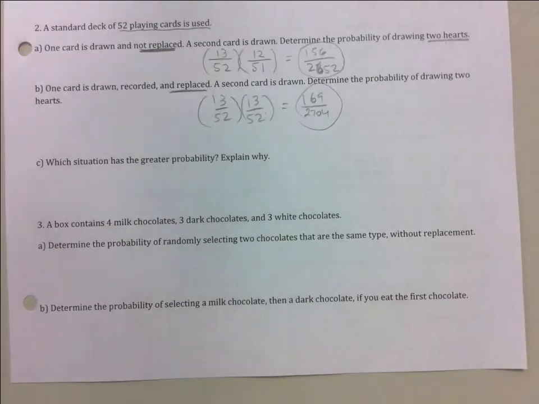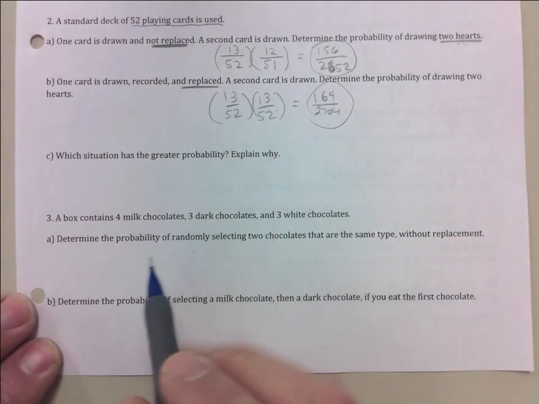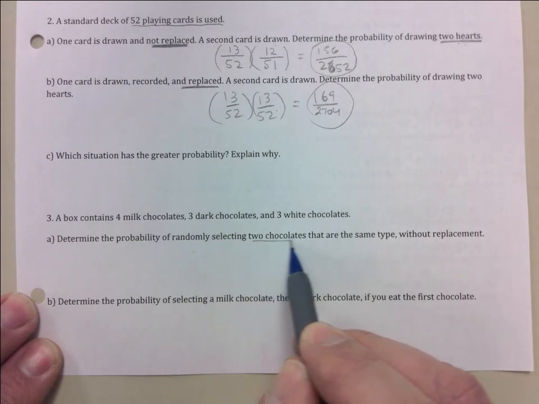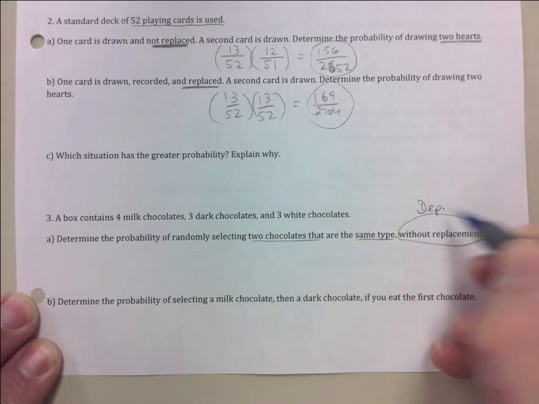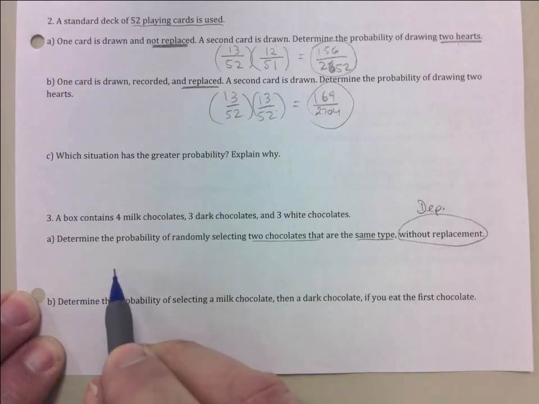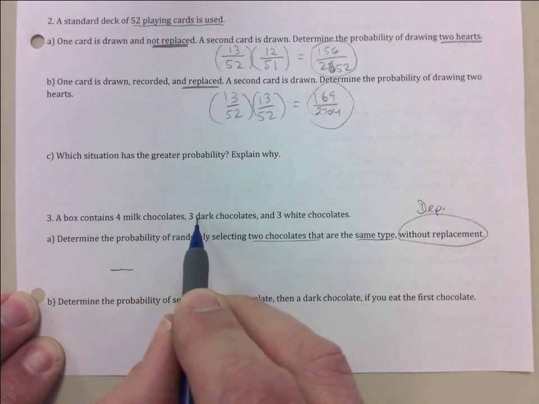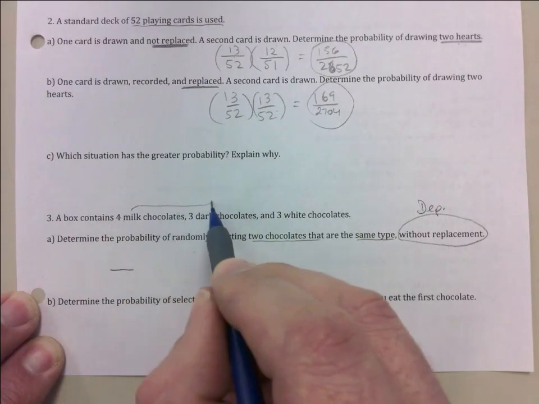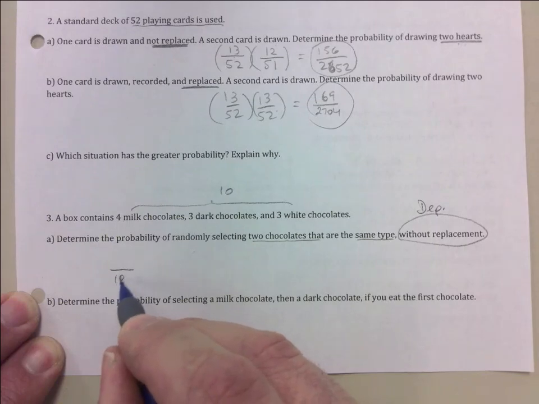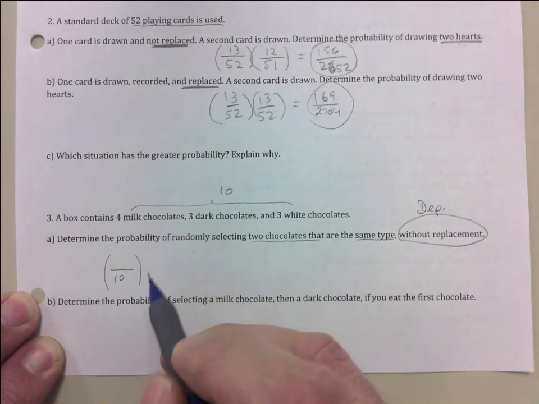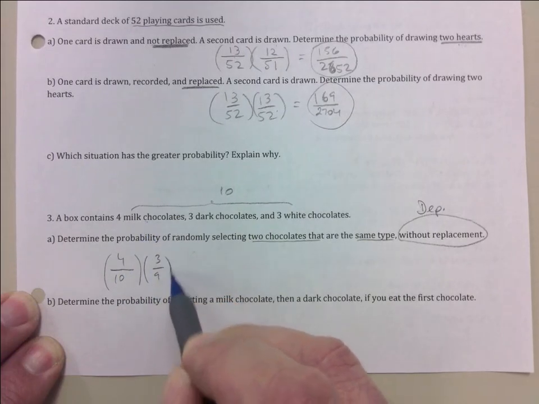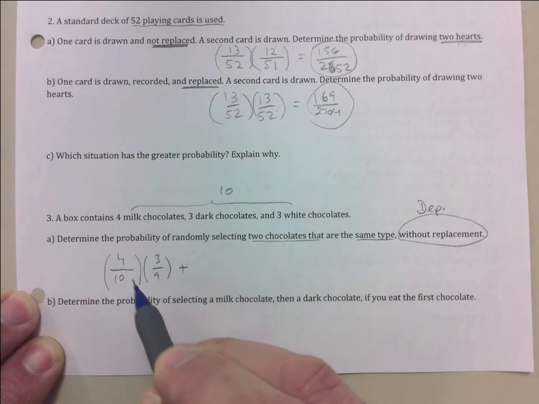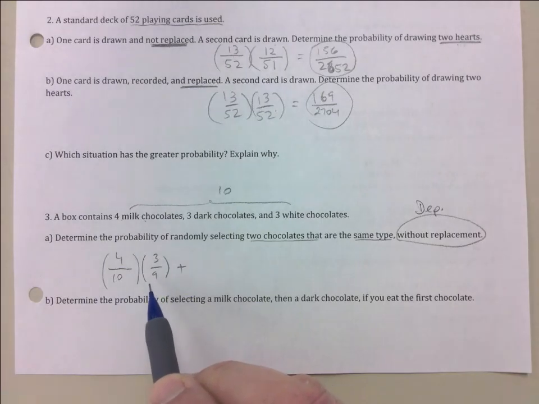So let's do the box of chocolates here. Randomly selecting two chocolates that are the same type without replacement. So this is dependent probability. Okay, so we have 4 and 3, that's 7, and another 3 is 10 in total. So that's important. So we'll have milk chocolates, right? So we go 4 over 10 and then 3 over 9, like that. So that's one case, because remember, you're taking two chocolates and you want them to be of the same kind. So this is case 1.